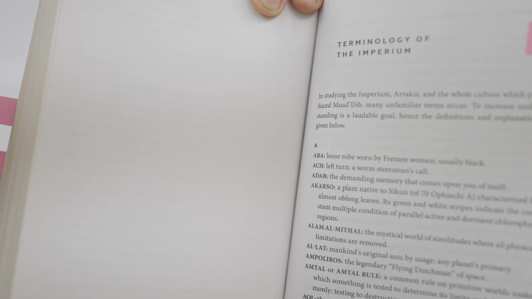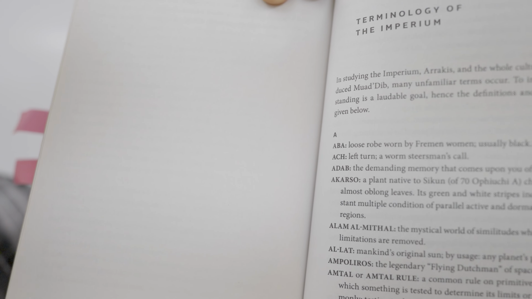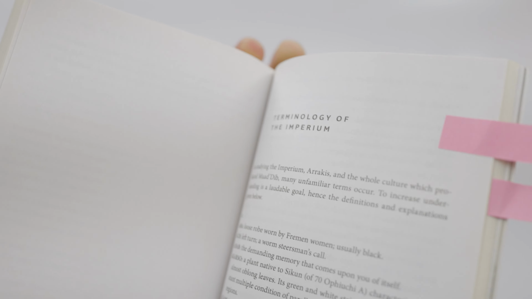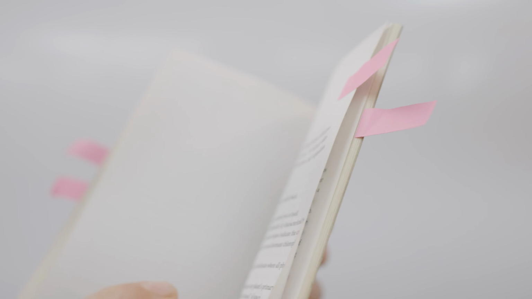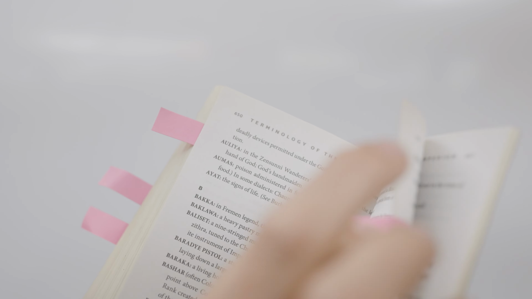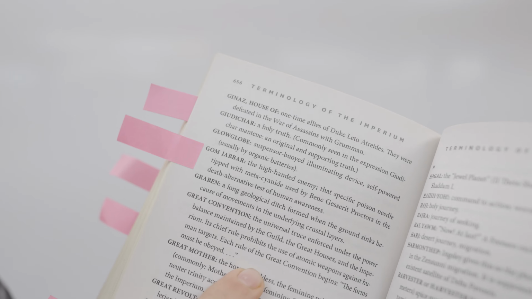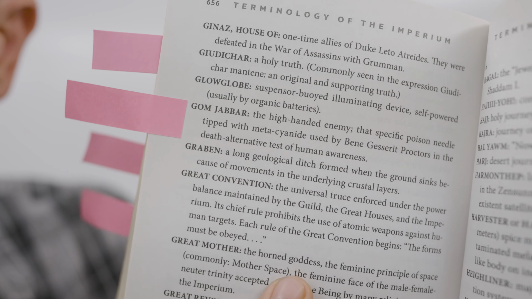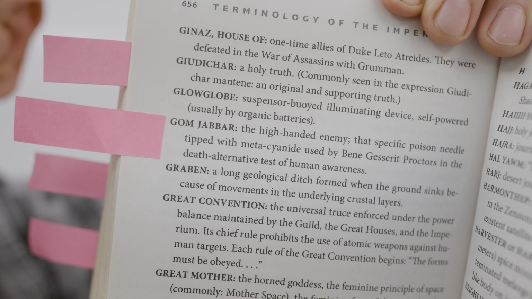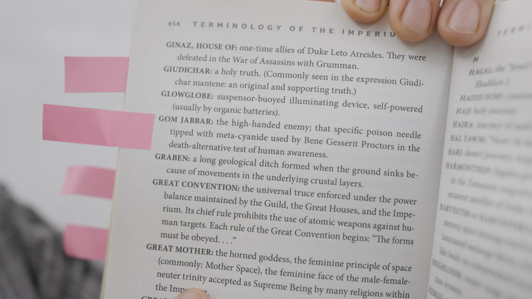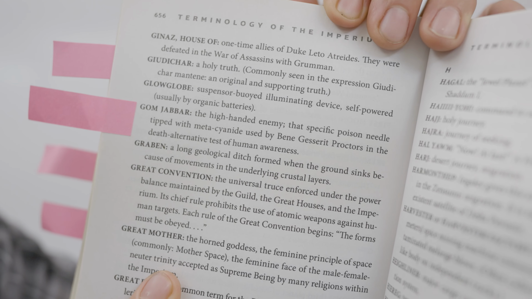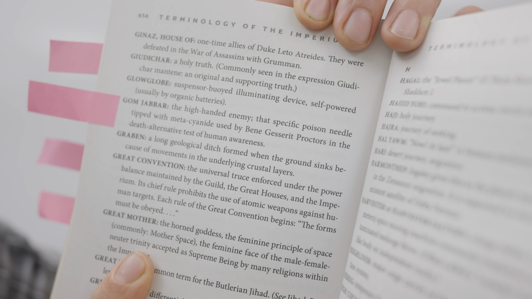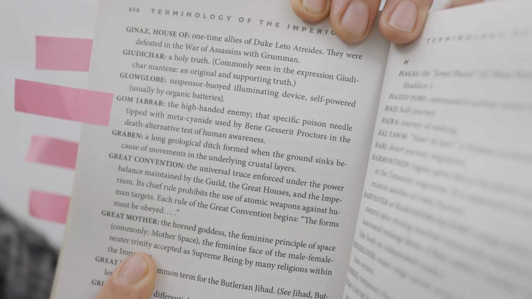And so anytime you find terms that you don't know the answer to, you can probably find it in the back here in the terminology of the Imperium appendix. So for example, the first term that I know the definition of was Gom Jabbar. And so you can see here, and I've highlighted it with a post note again, Gom Jabbar, the high-handed enemy, the specific poison needle tipped with metacyanide used by Bene Gesserit proctors in the death alternative test of human awareness.